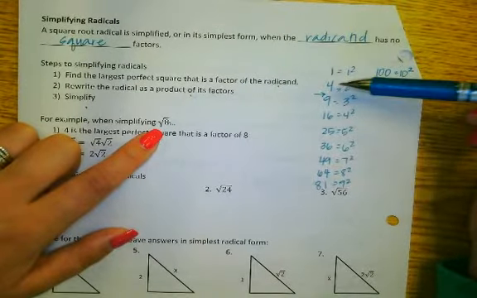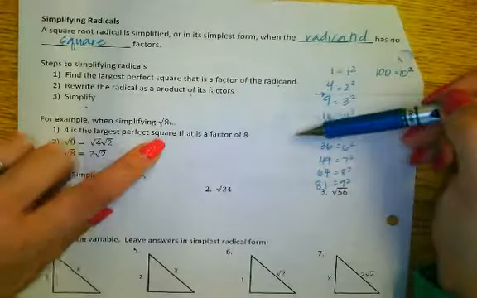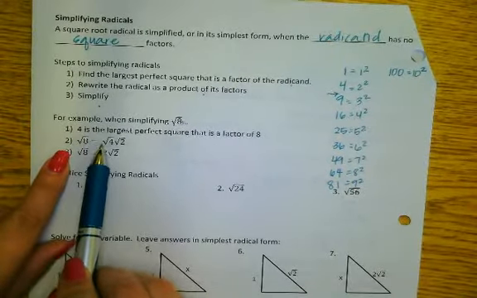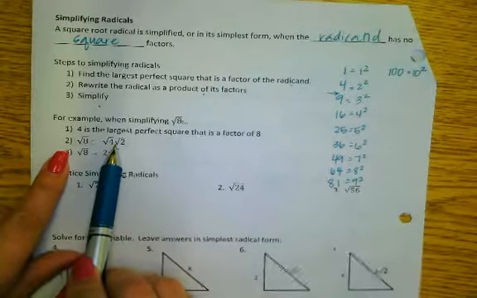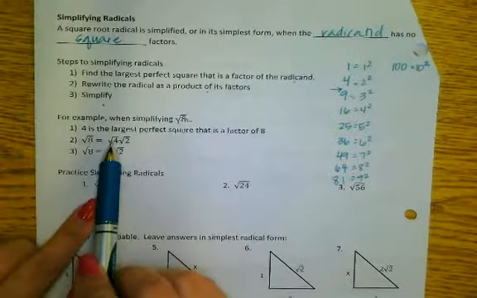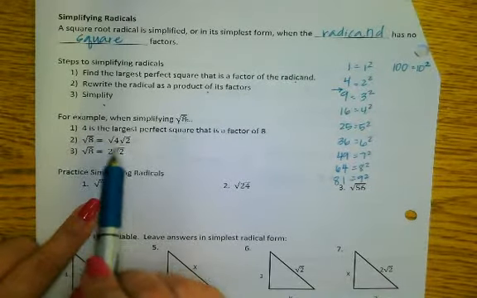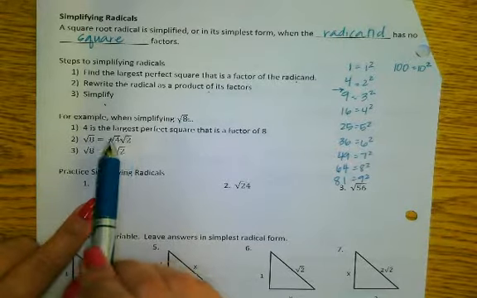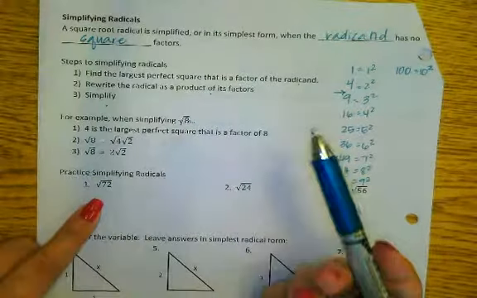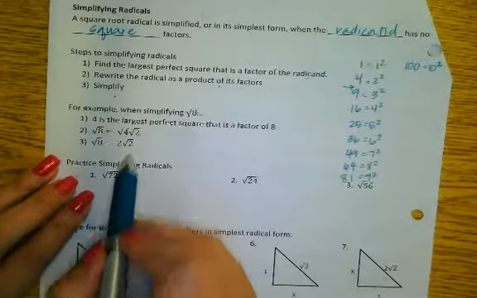Does 4 go in evenly to 8? Yeah, because 4 times 2 is 8. So when we break down this radical, the square root of 8 is equal to the square root of 4 times the square root of 2. Just like we practiced multiplying radicals on the other side, square root of 4 times the square root of 2, multiply what's underneath the radical, you get square root of 8. But now we can simplify once we've rewritten it like this, because the square root of 4 is 2. So now let's practice 1, 2, and 3. The square root of 8 simplified to 2 radical 2. Let's see what these simplify to.